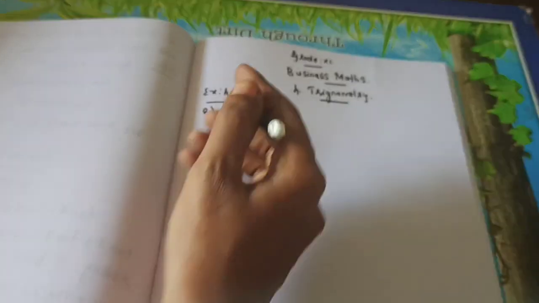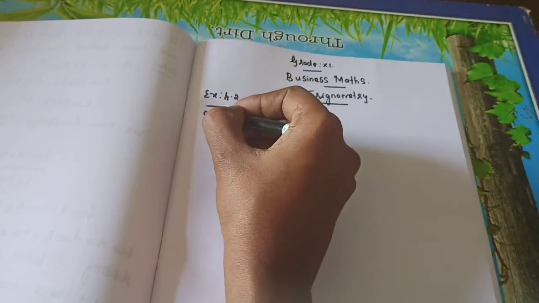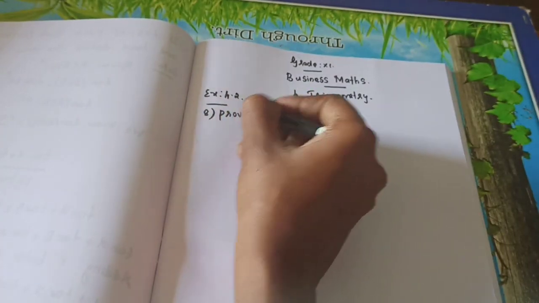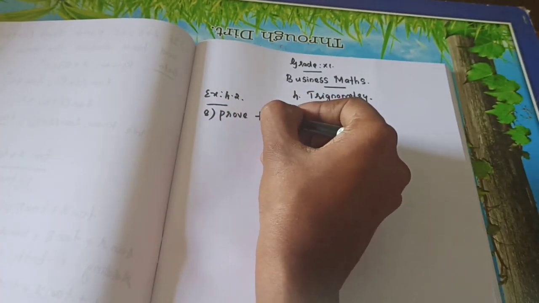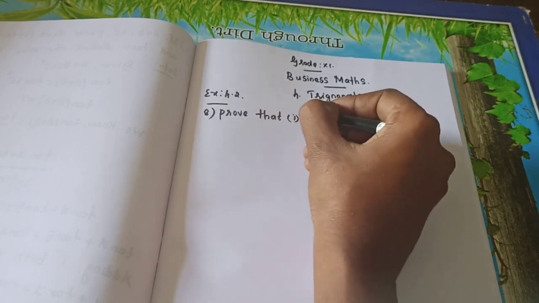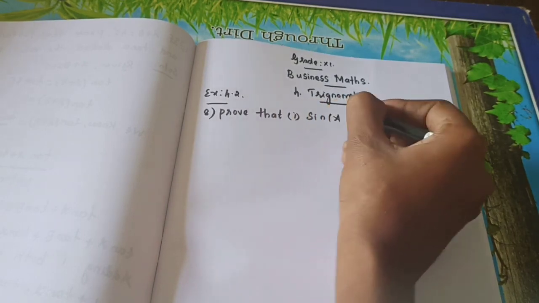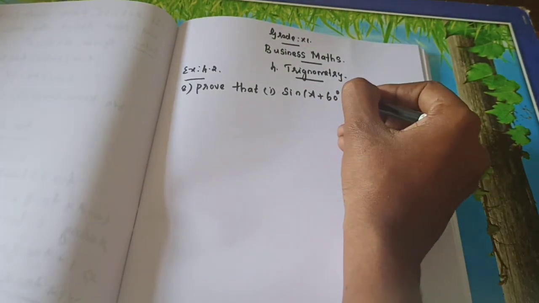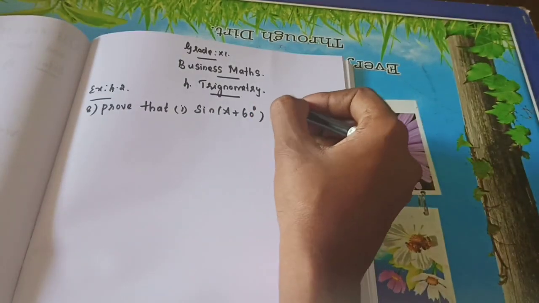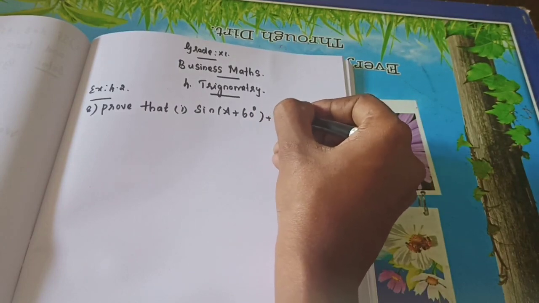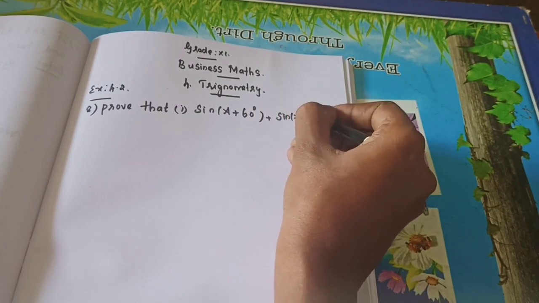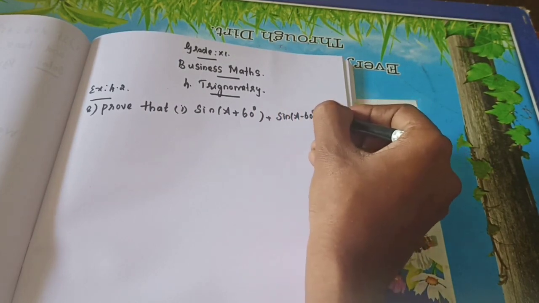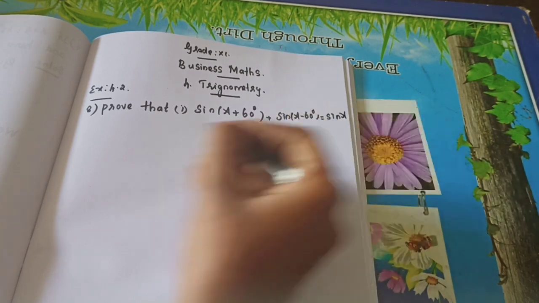Listen, problem number 8. Prove that sin(a + 60 degrees) + sin(a - 60 degrees) = sin a.